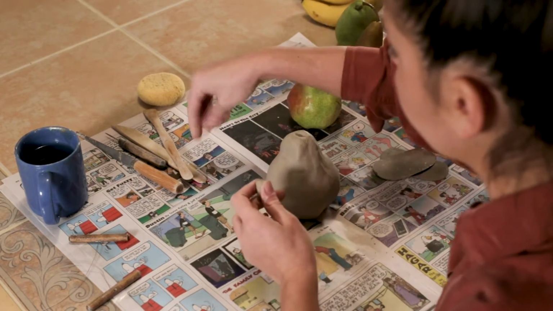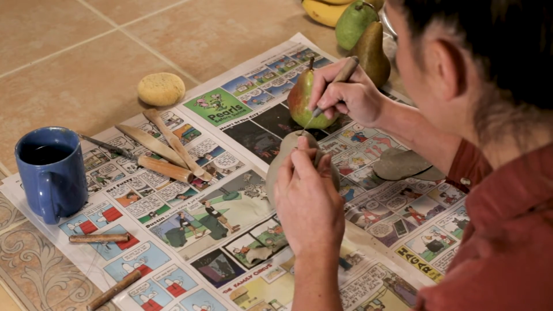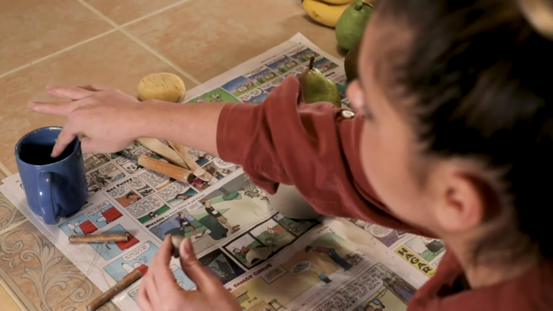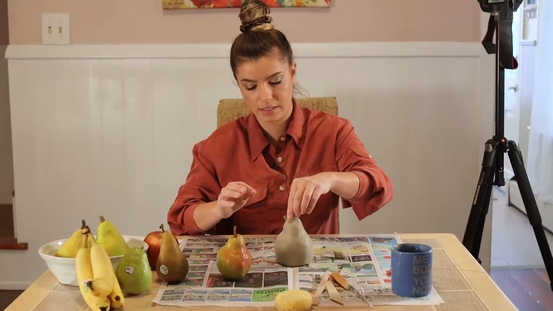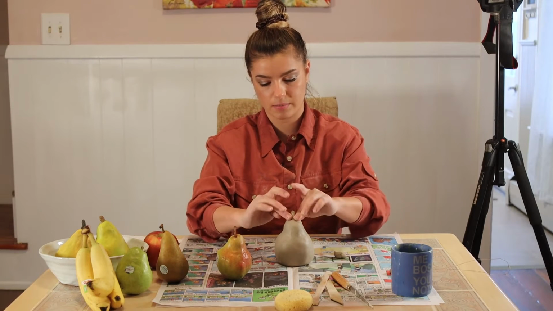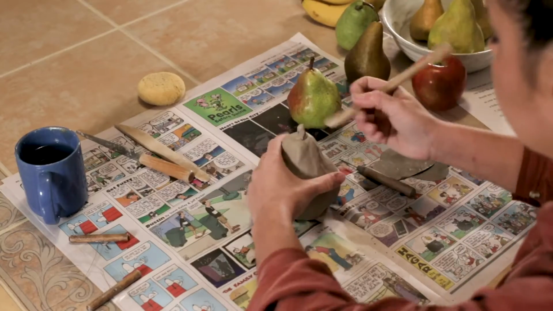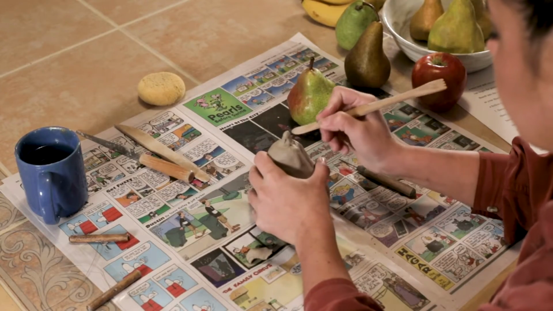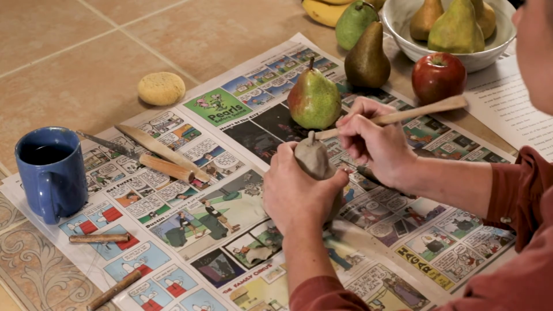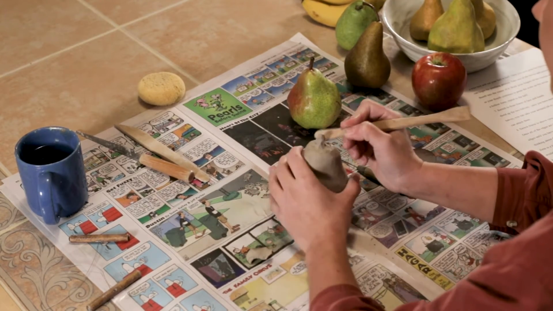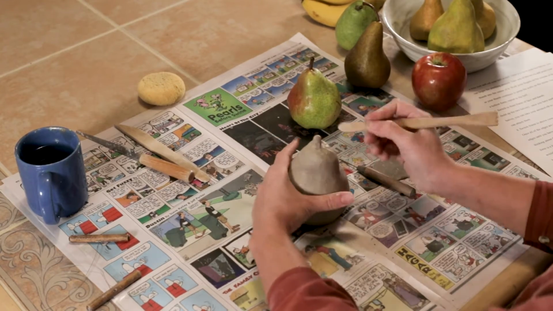If you can't get it with your rib, you can just score it with a pin tool or something like that. I'm gonna add a little bit of water, just a little. Tap it in here and just press it in. And then I'm gonna use my fingers, but also you can take a tool for this and just smooth down the edges.